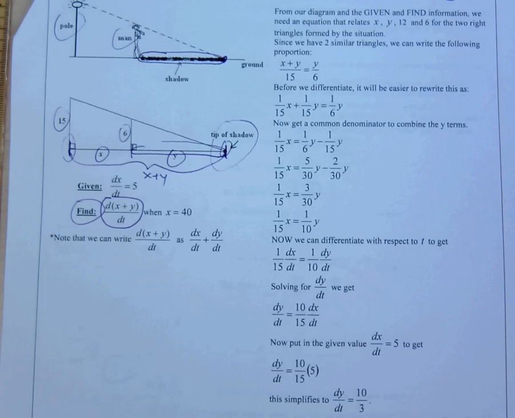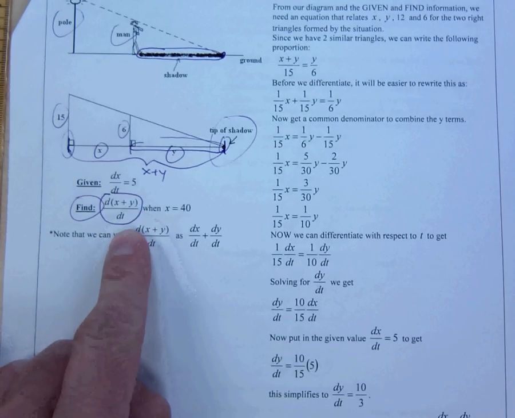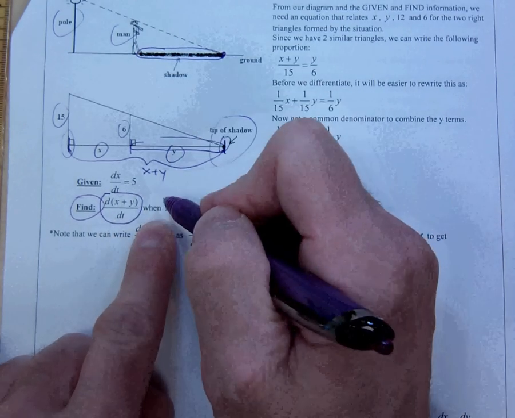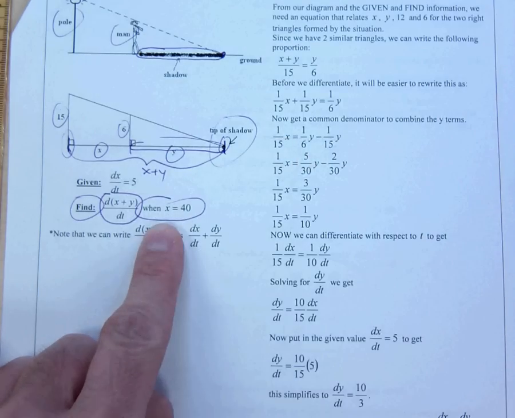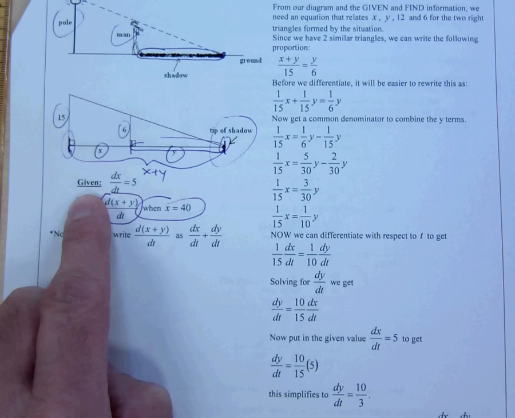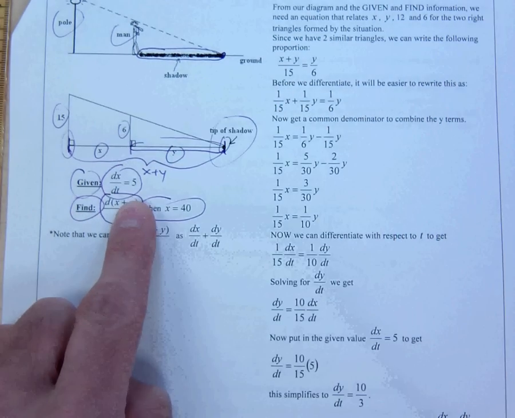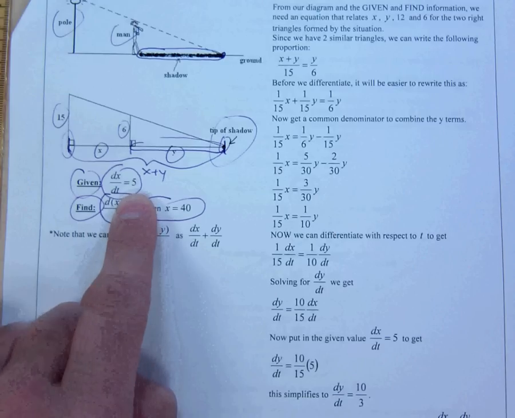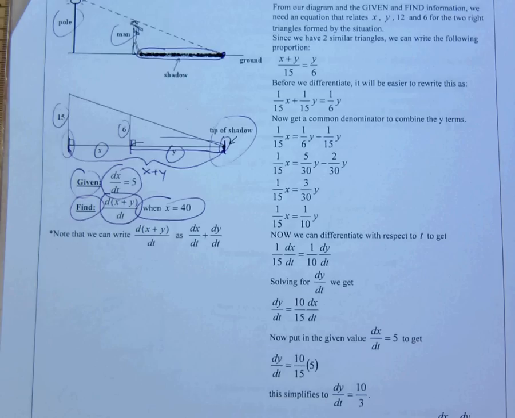And so, again, you're trying to find the rate at which that distance x plus y is changing at the moment in time when he is 40 feet from the pole, which means when x is 40. Everybody agree with that? And by the way, what were you given? You're given the rate at which he was walking away from the pole. So clearly you are given dx/dt. And why is it positive 5 instead of negative 5? Because he's walking away from the pole. So x is getting bigger, right? So the rate of change would be positive, right?